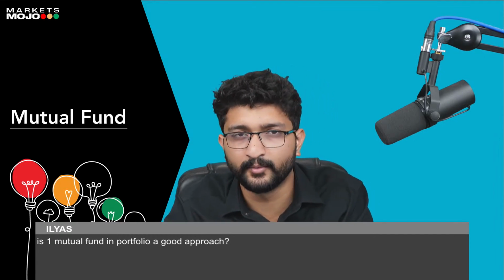But if you don't have a well diversified approach of having, let's say, a multi-cap scheme, some amount in gold, some amount in fixed income, some short-term liquid schemes, and so on, that's when a good mutual fund portfolio can be created. Simply one mutual fund, I would suggest you not to do it. It will be risky.